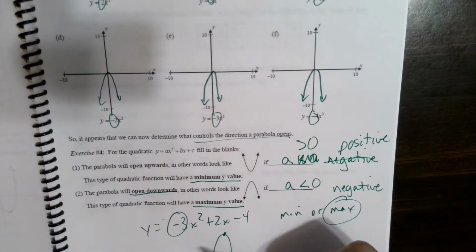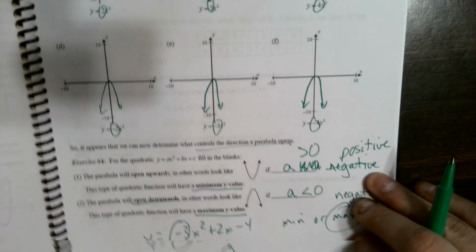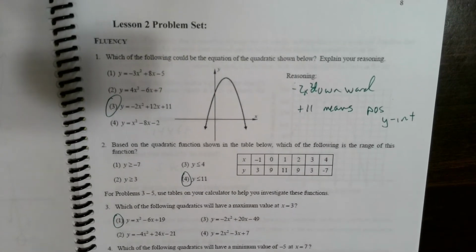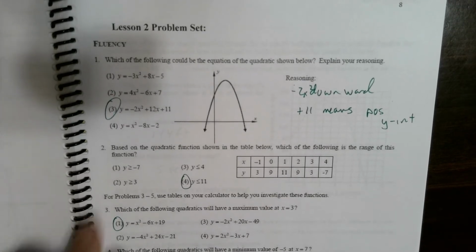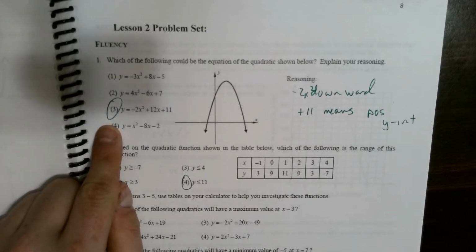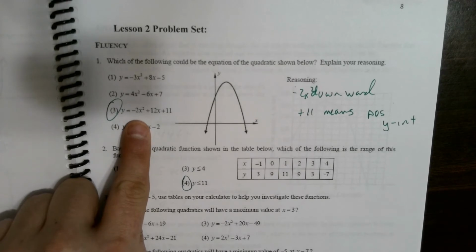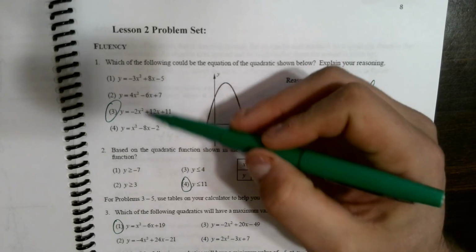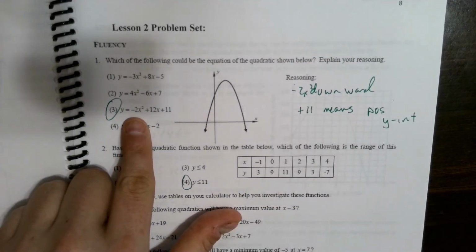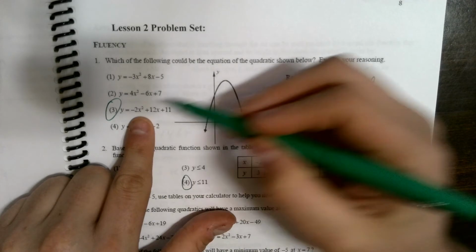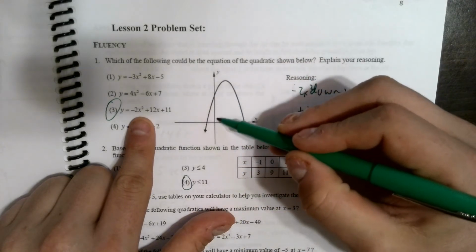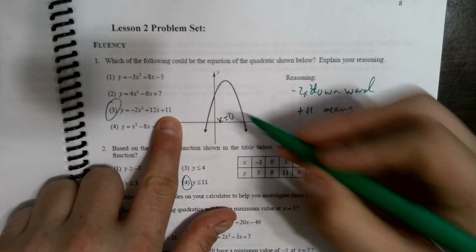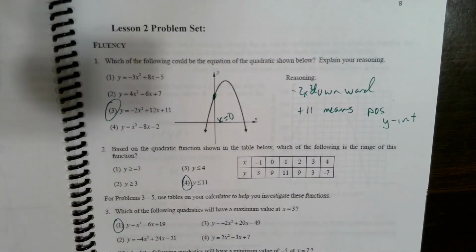So I gave you another example here. It would have a maximum. If I look at the assignment, starting on page 8, for number 1, it was 3 because in this form it has to be negative, so it needs to be facing down, so it's down to these two negatives. And when it's in this form, we'll talk about how if you plug x = 0 in for x, that's how you find the y-intercept. You put a 0 there, you put a 0 there, you're going to end up with 11, which means it has a positive y-intercept in this case.